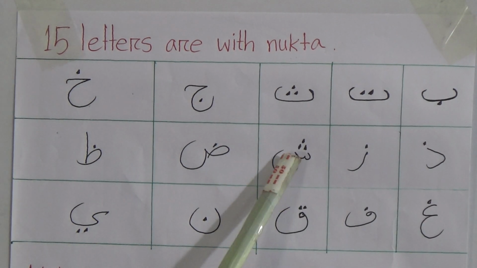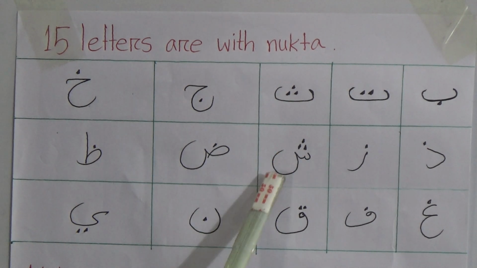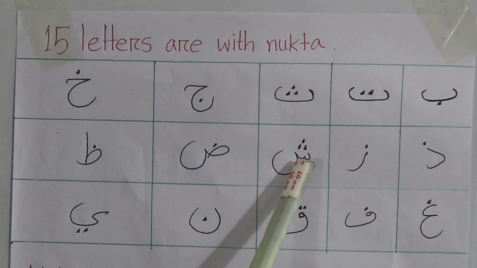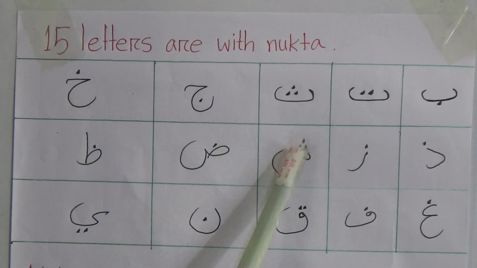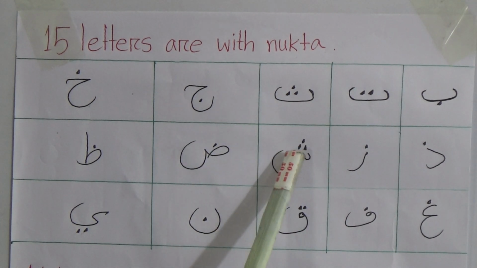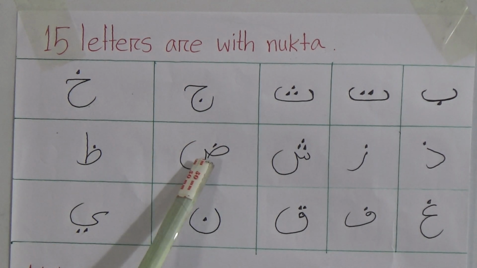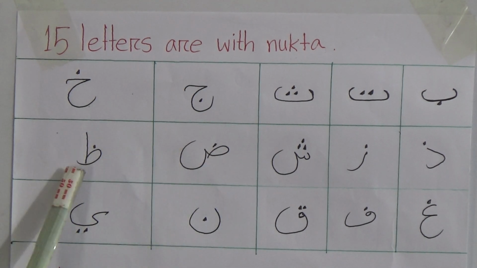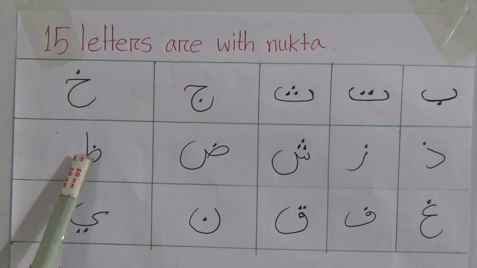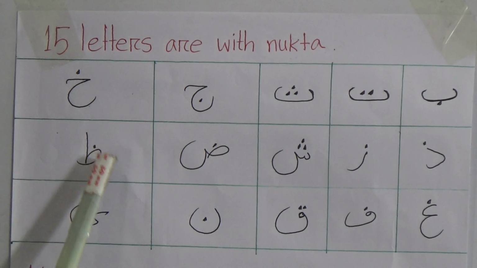Then this one is Shin. This sound will be dashing. Shin has 3 drops, 3 points or 3 Nukta. Then this one is Dot. Dot has 1 point or Nukta. Then Zo. You have to pronounce this one very softly. Zo has 1 point or Nukta.